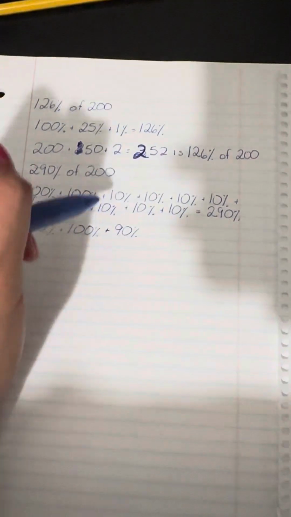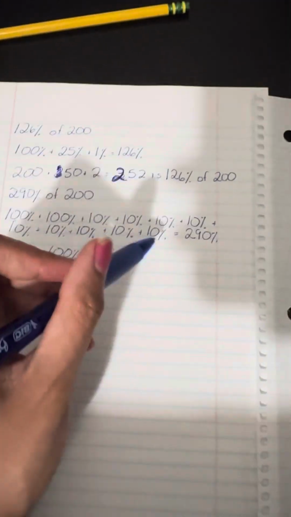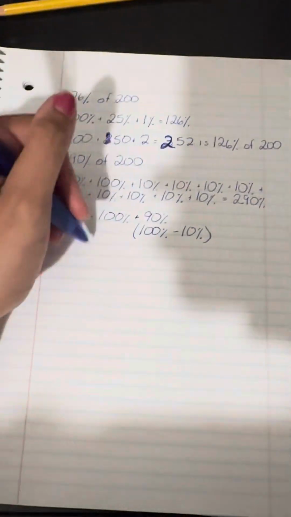So what I would recommend doing is this. I would do 100% plus 100% plus 90%. But instead of doing 10% plus 10%, going on until you have 9% to make up 90, you can do this. 100% minus 10% is also 90, right?